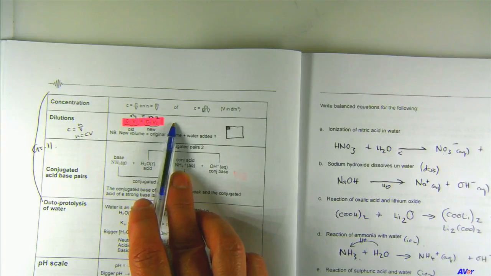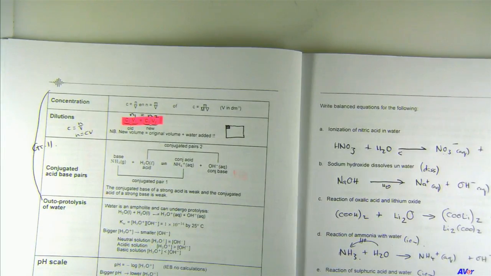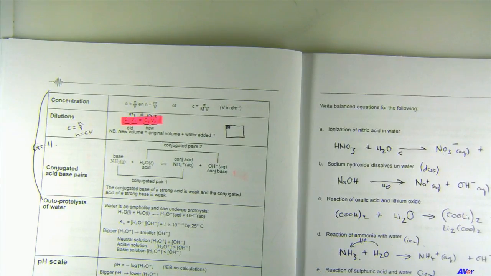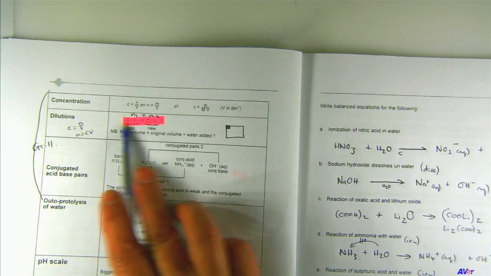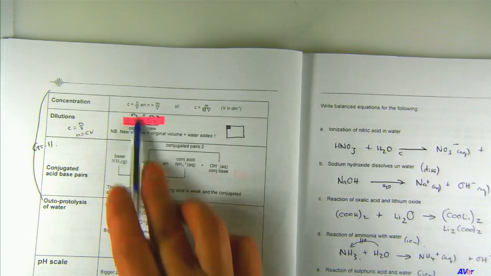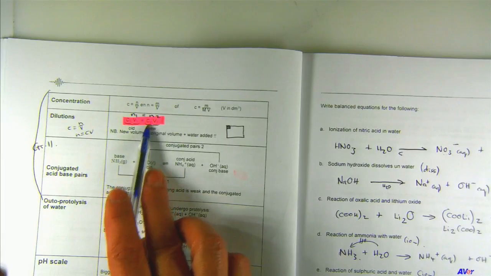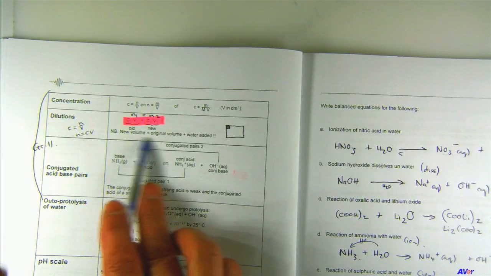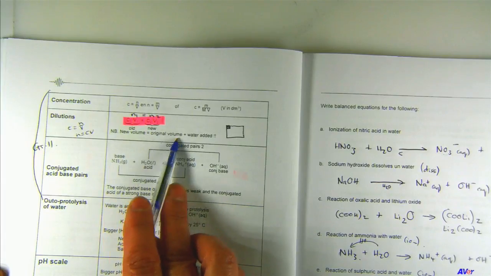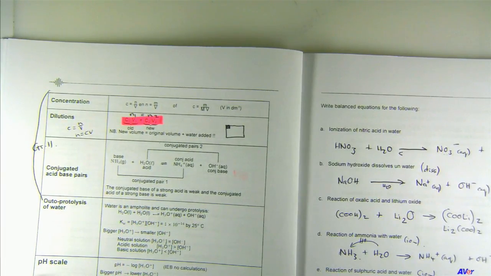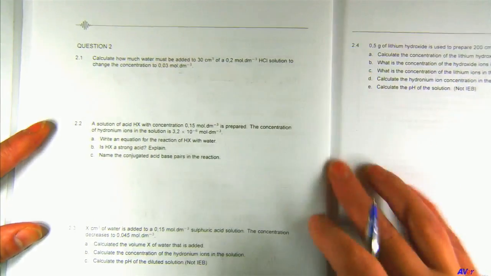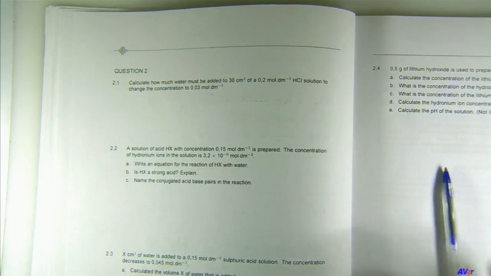So if it's water they add, you will have, if you write the equation, ionization and dissociation. If you have to do a calculation, it is a dilution one. Right. And the catch in this one is you sometimes forget that the volume over there is not what you added. The volume over there is the total new volume, right? The new volume on this side is the original plus the water that you added. Right. To see if you understand that, turn the page and do 2.1 on page 24. 2.1, page 24.